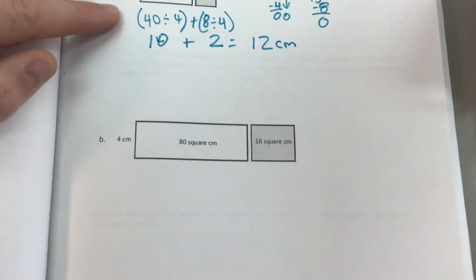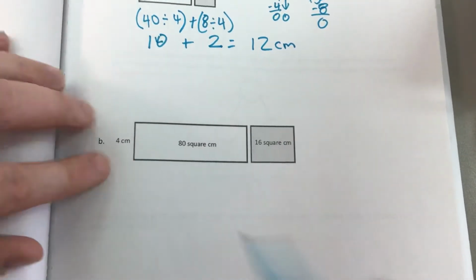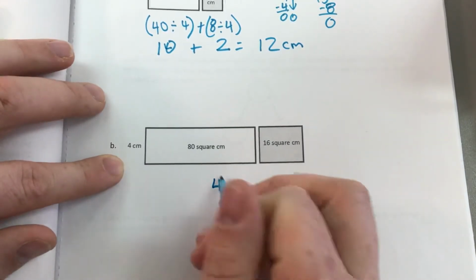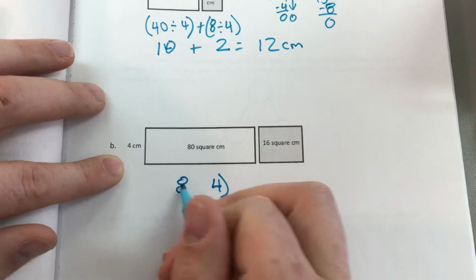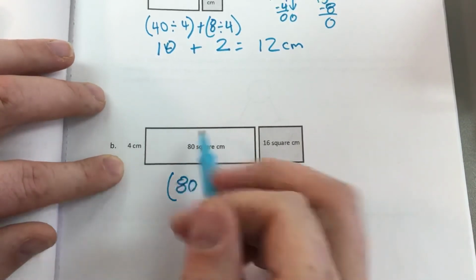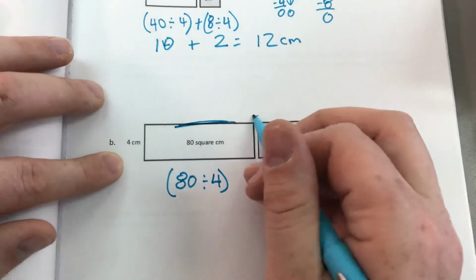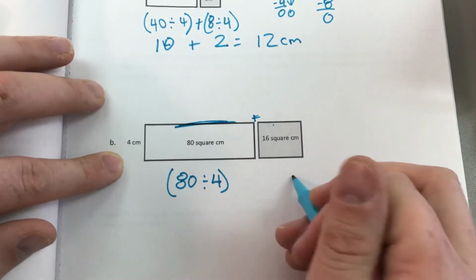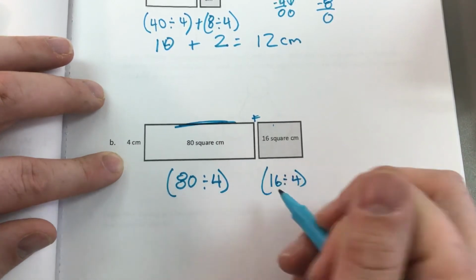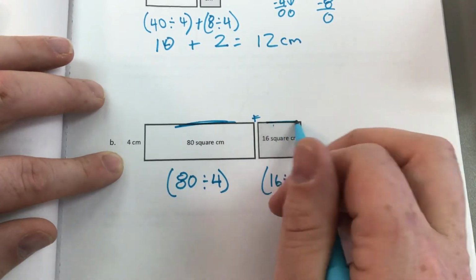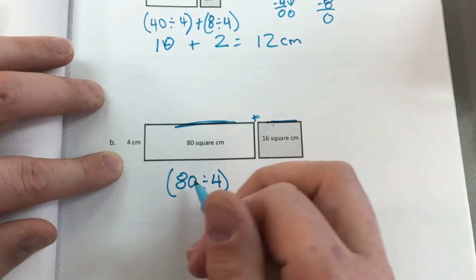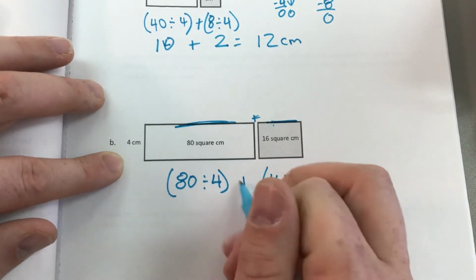Let's look at a slightly larger problem that's fairly similar. So we know we have 4 centimeters as our width, 80 square centimeters as our area. So we're going to do 80 divided by 4 to find this length, plus the area of 16. So I'm going to ask myself, what is 16 divided by 4 to find that? And once I find this length and this length, I'm going to add them together.